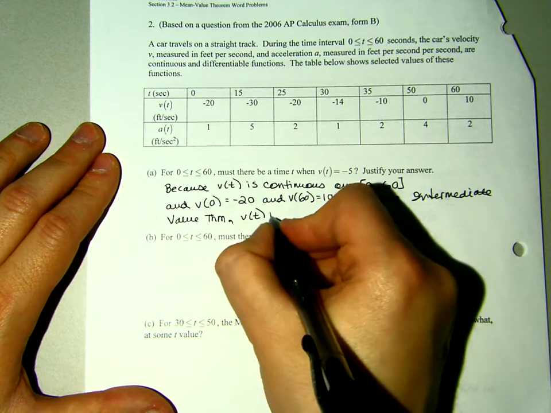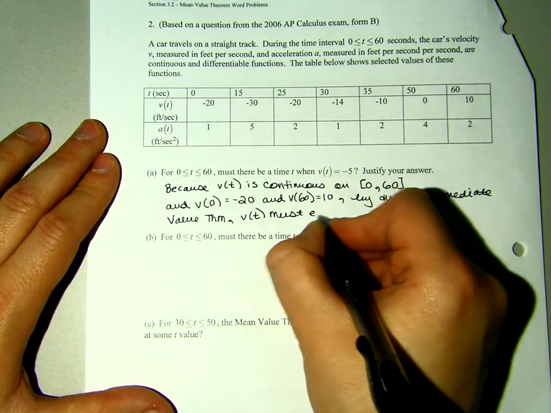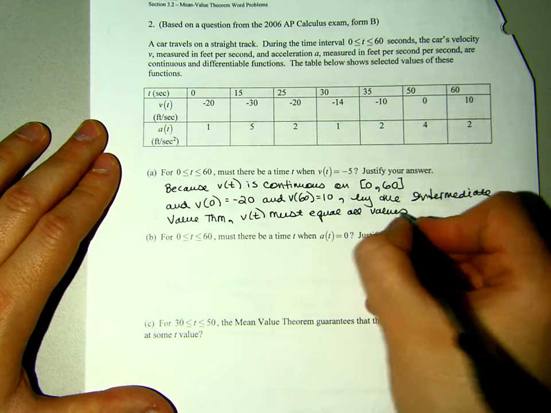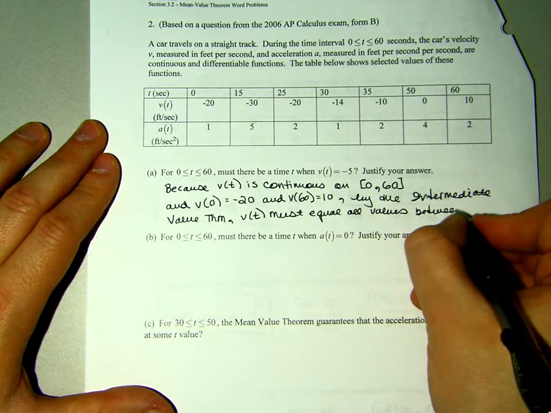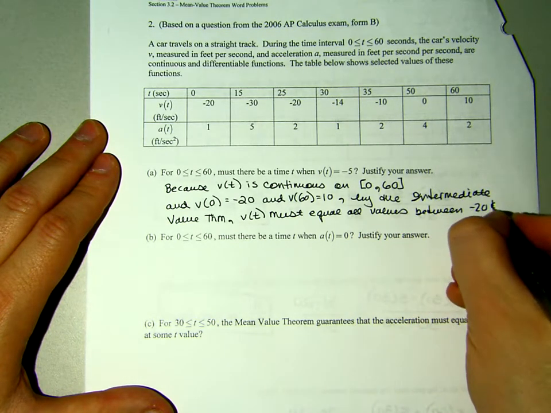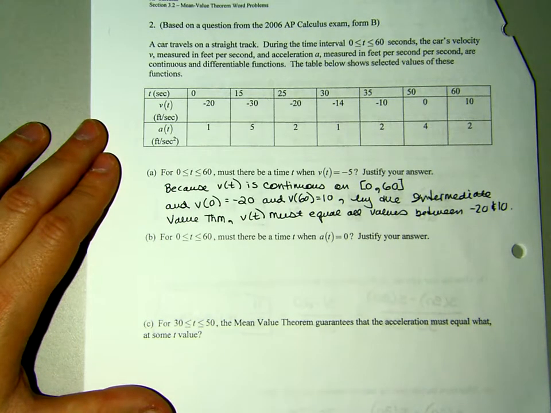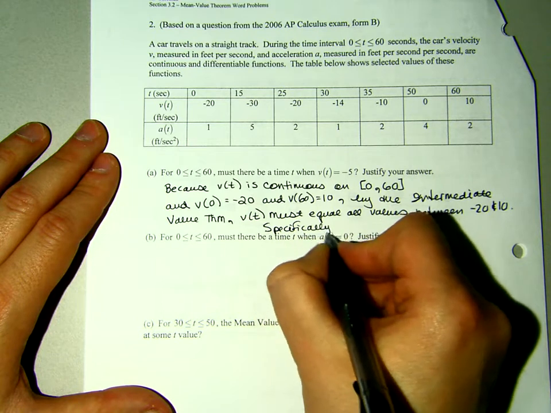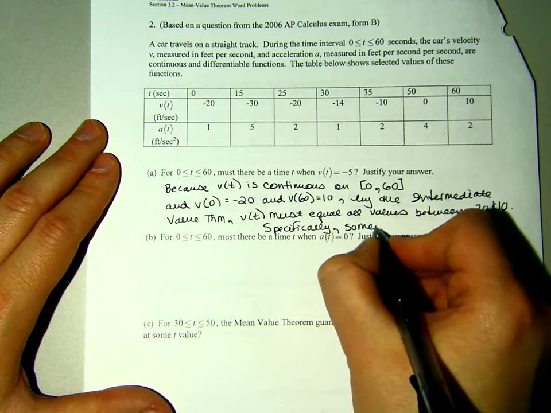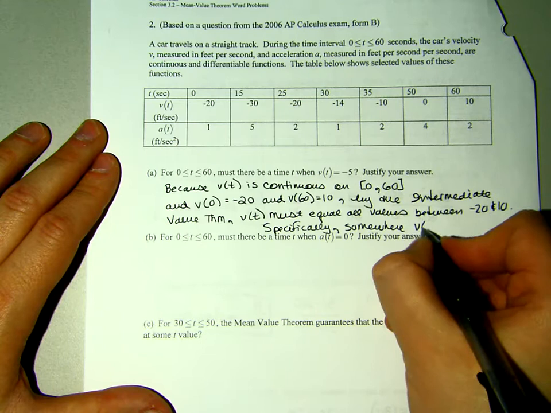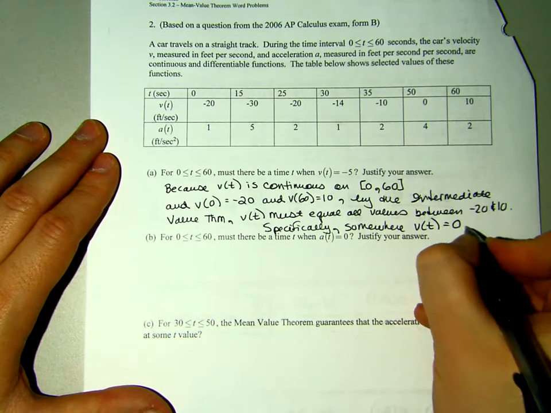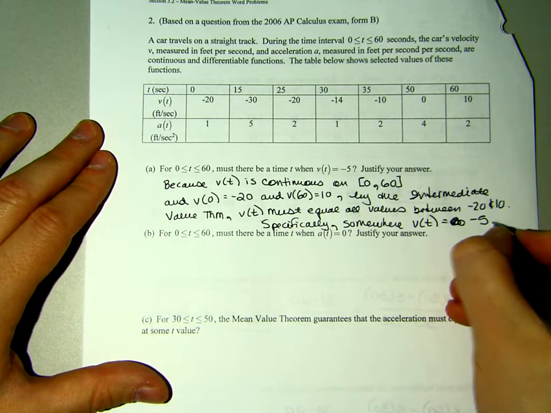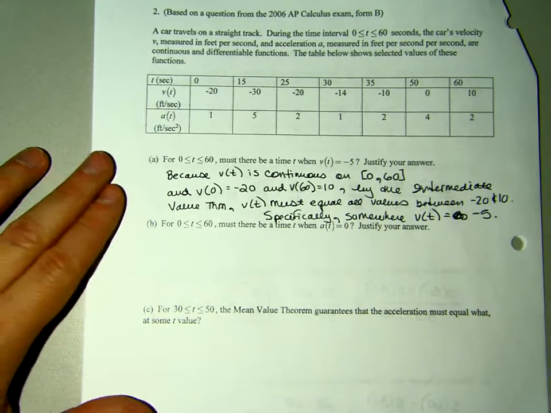v of t must equal all values between -20 and 10. Specifically, somewhere v of t equals 0. Nope, I don't care about that. Specifically, somewhere v of t equals -5. That's the one I was trying to guarantee.